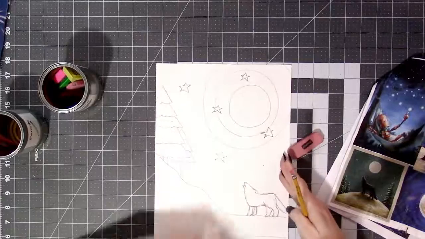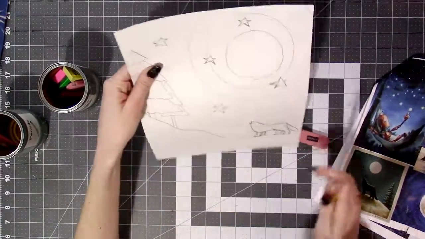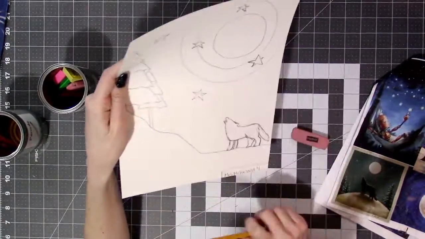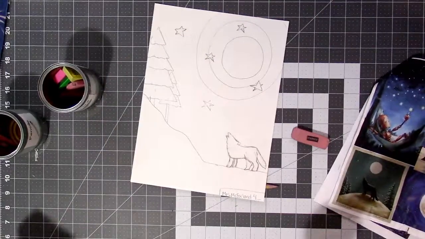Okay. And there you have it. Here is my sketch that I'm going to start painting next time.